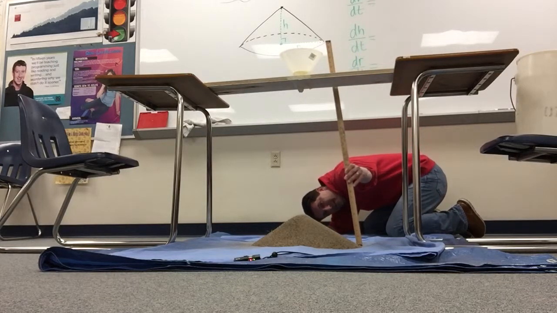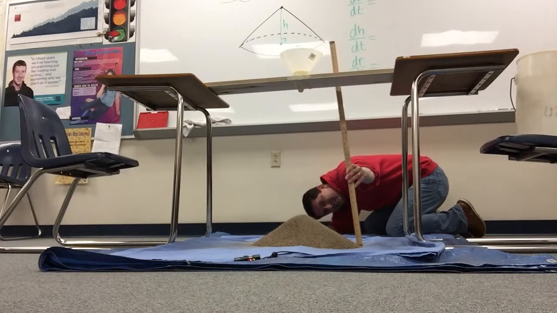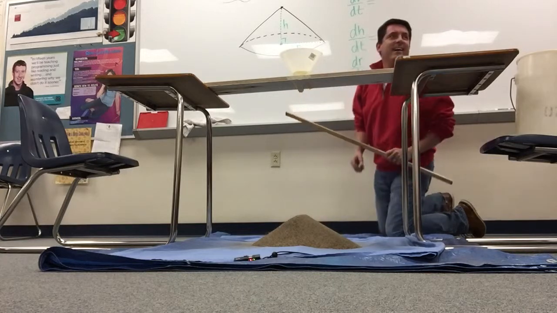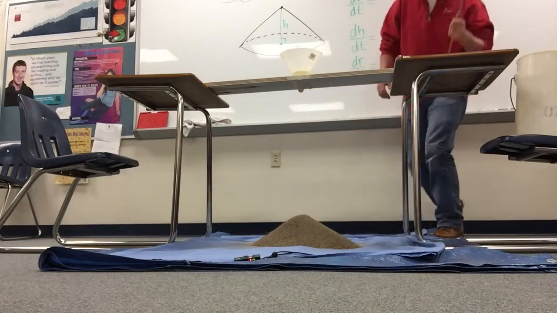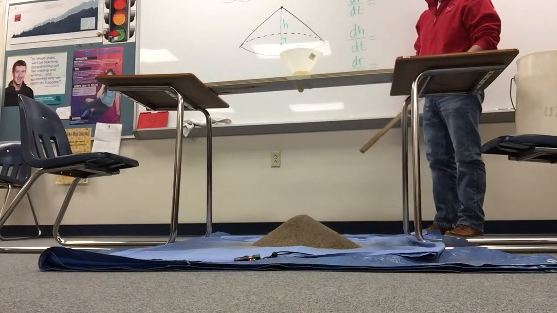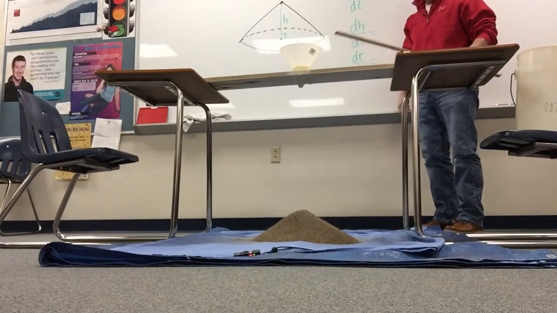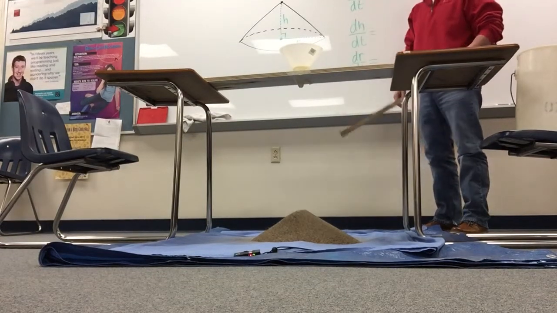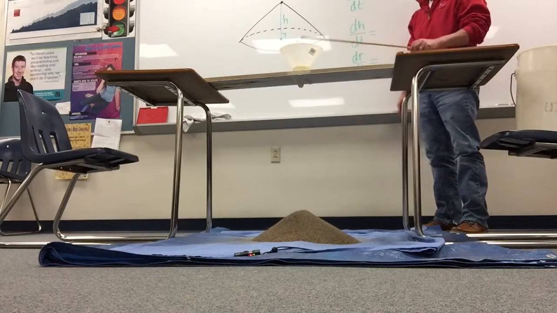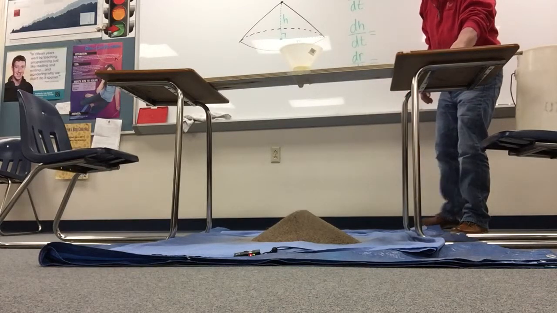And this is 16. The height is 16. Okay? So the problem that we have there is, this is what it looks like. 16 and 48. Isn't that cool? I did not know if that was going to turn out that way.